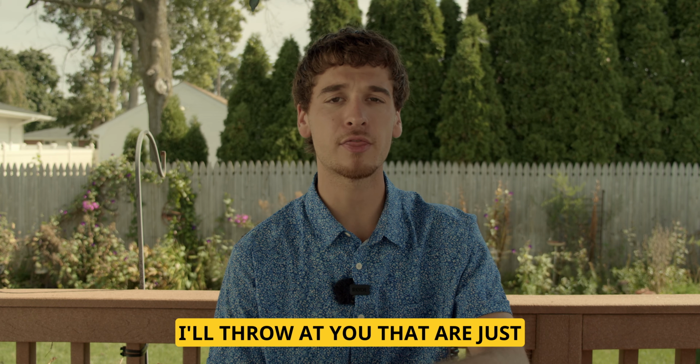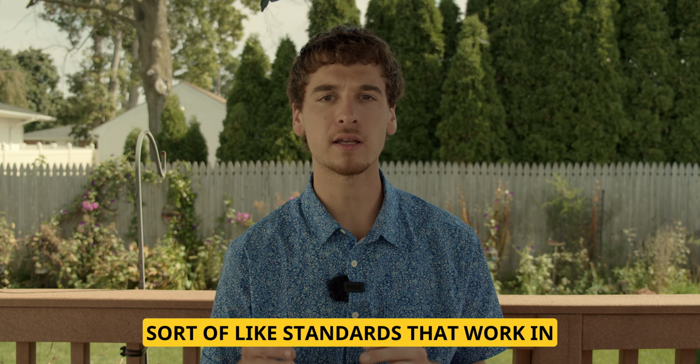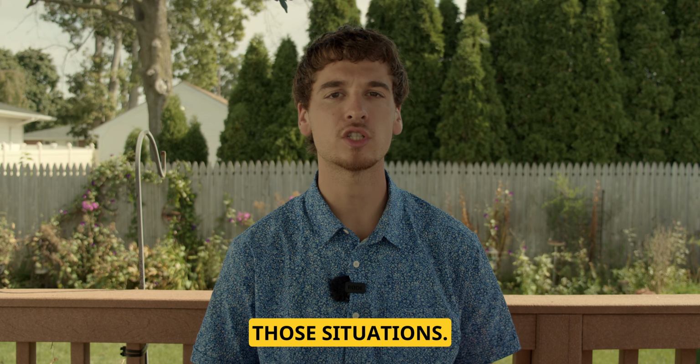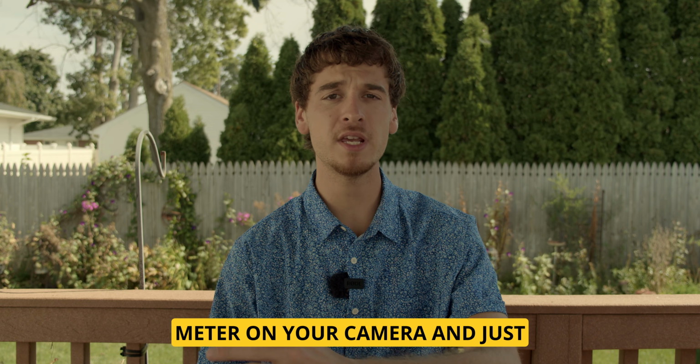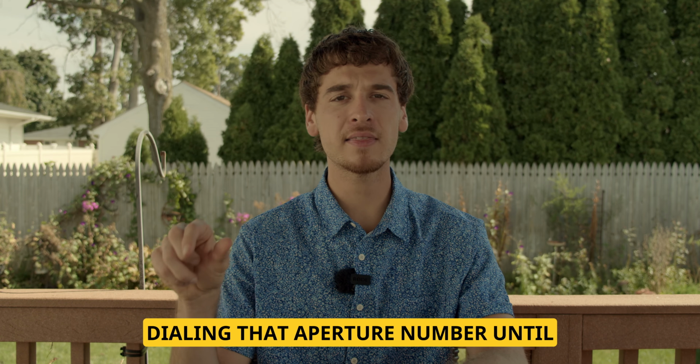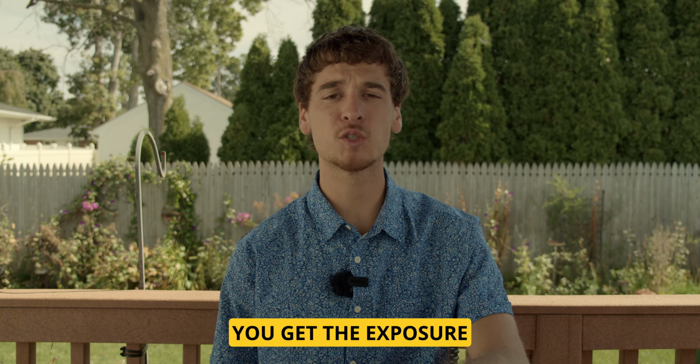Those are just quick numbers that I'll throw at you that are sort of standards that work in those situations. But this is where it comes in, paying attention to that histogram, paying attention to the exposure meter on your camera, and just dialing that aperture number until you get the exposure to be where you want it.